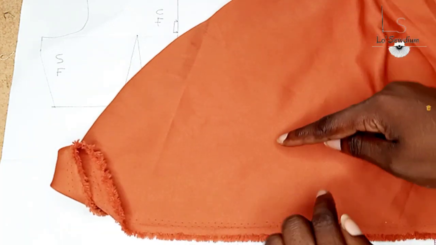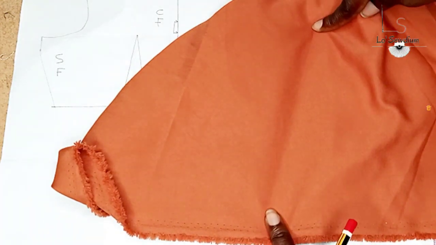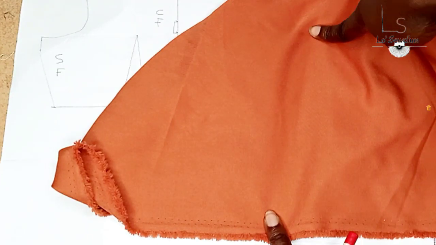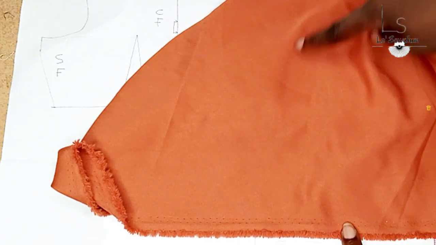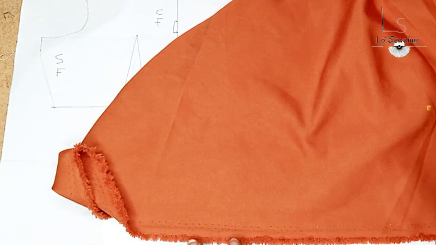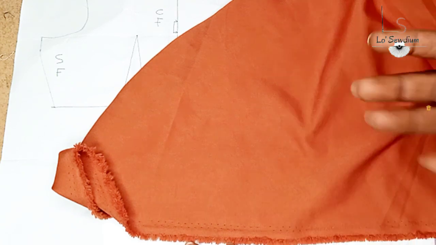And then the ones that run adjacent to the selvage, that is, they run straight this way to the selvage, those are called the crosswise grain, also called weft.